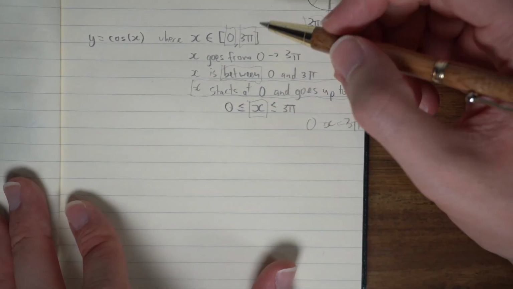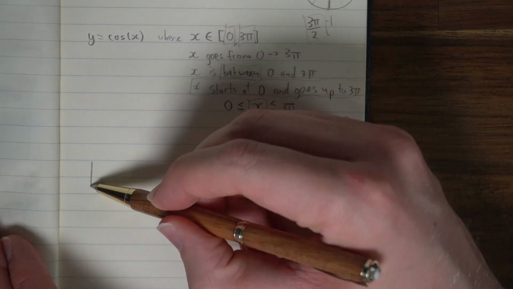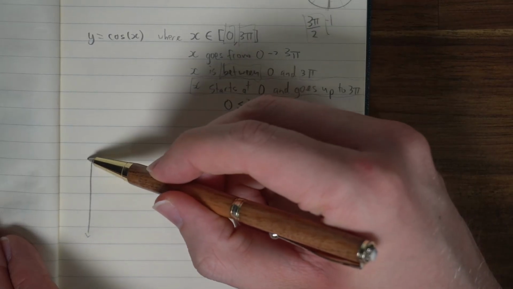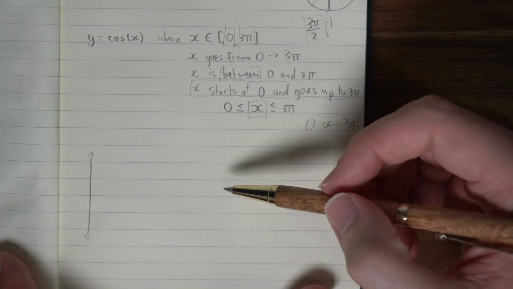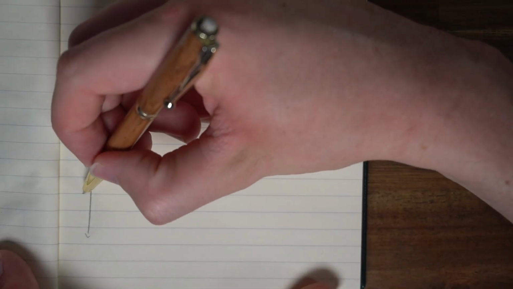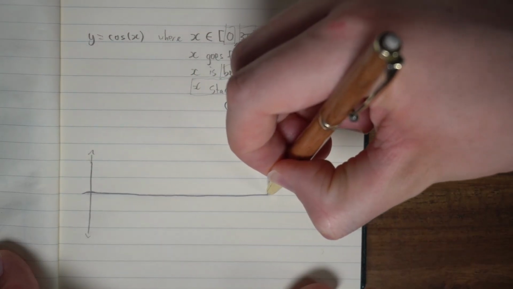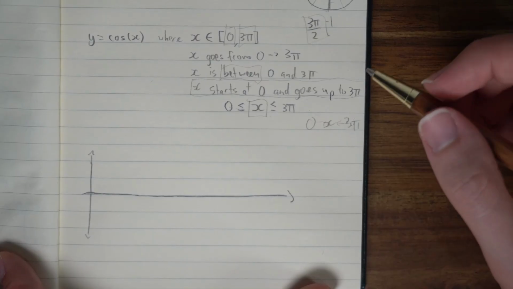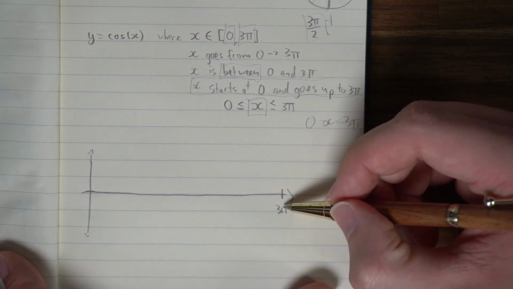Because we're starting at 0 and ending at 3 pi, we don't need much of a negative x-axis. So we can put the y-axis right over here. Don't need to put it in the center, but if you do, it's also fine. It doesn't really matter. You just have more room this way. Let's go all the way over there. Nice. I'm going to have to go up to 3 pi, so I'm going to put 3 pi here.